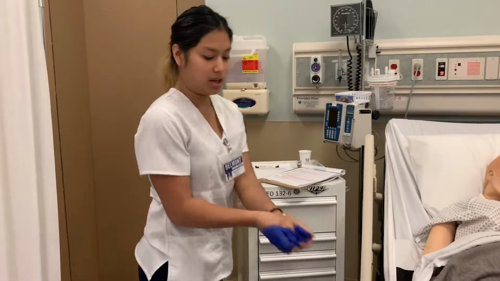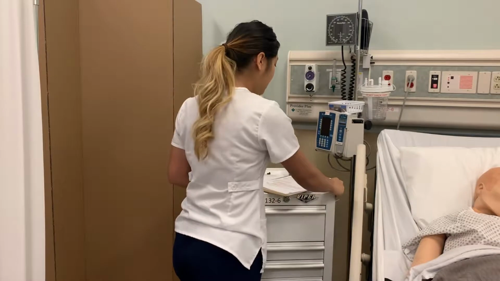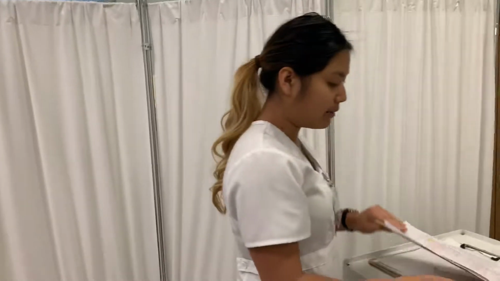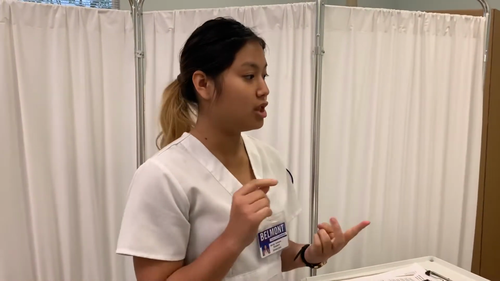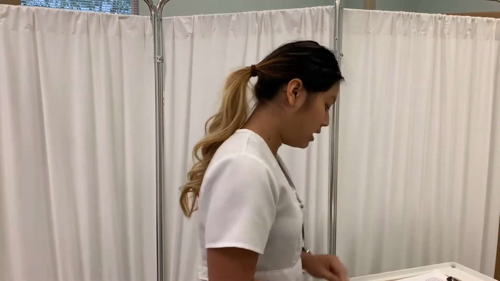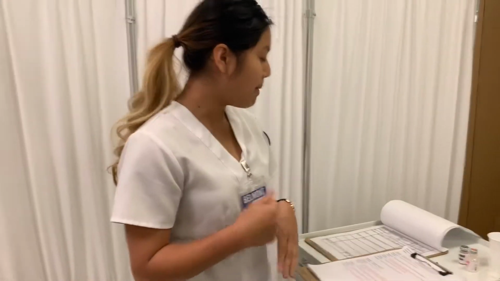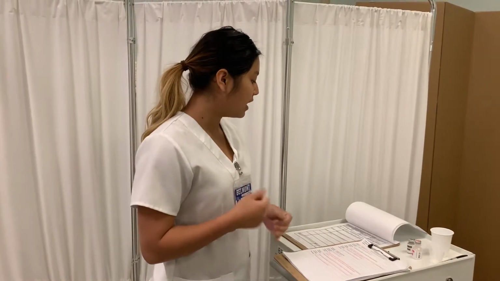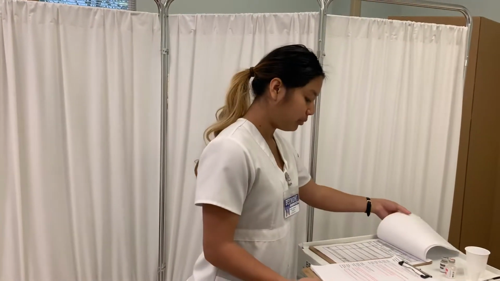I would don my gloves, wash up, and then leave to go document. As I document, I would go over how the patient tolerated everything. I would also chart the medication, the dose, time, and the route. So the digoxin was given by mouth, the vitamin B12 was given in the right ventrogluteal area, and the Levemir was administered on the left side of the abdomen.